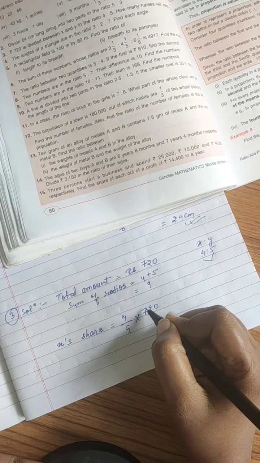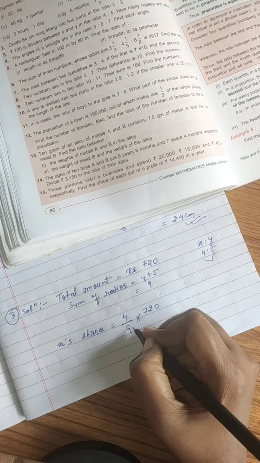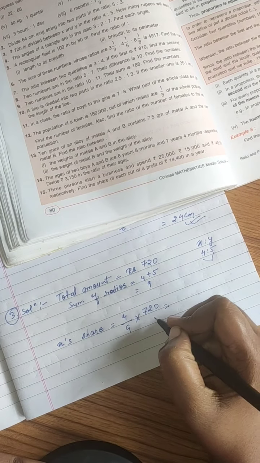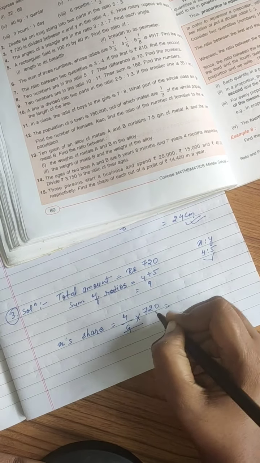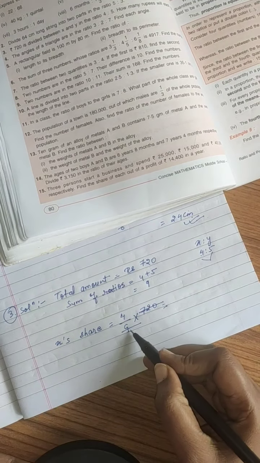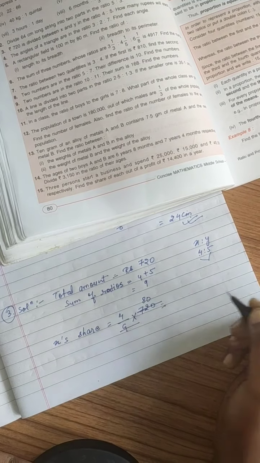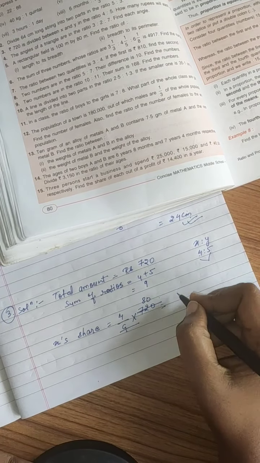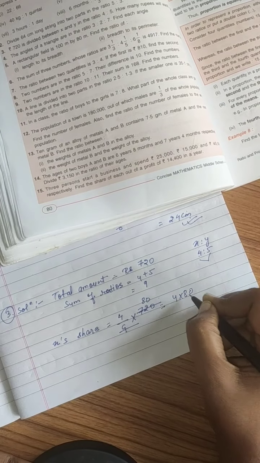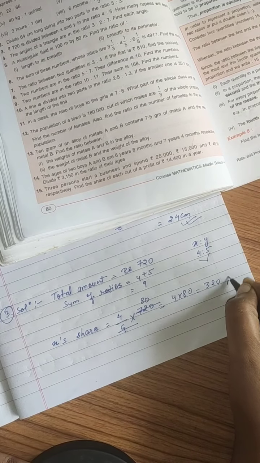So in total 4 by 9 is x's money. So we will solve this. After solving this, it will be cut. In the table, 72 comes 8 times in 72, so 8, and this 0 will be here, so it will be 80. So we will multiply 4 into 80. What do you get? 320. So this is the answer.